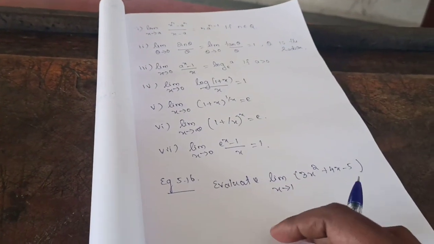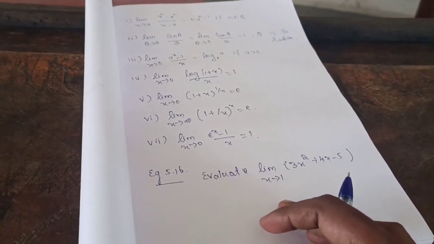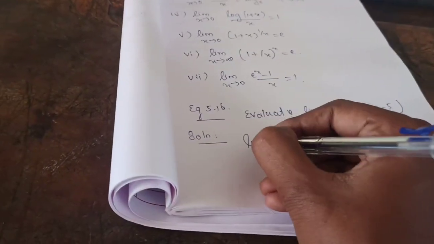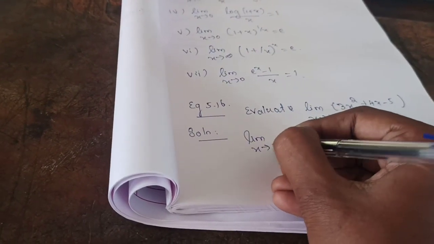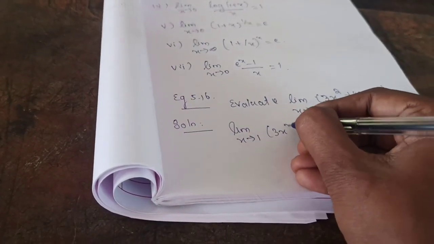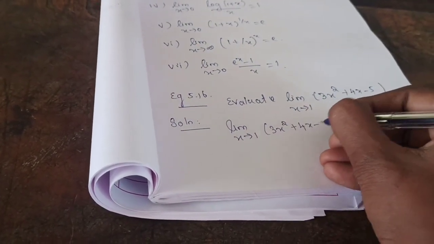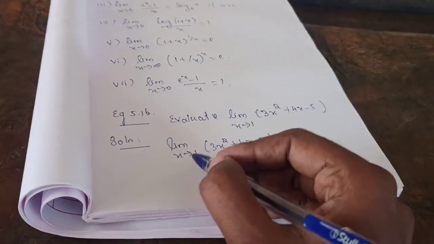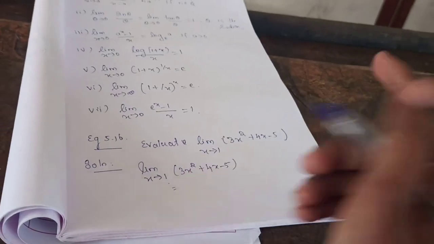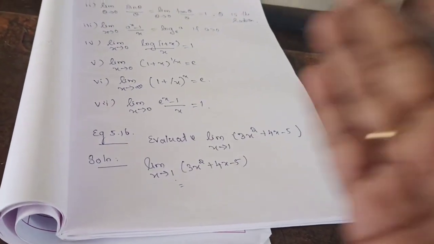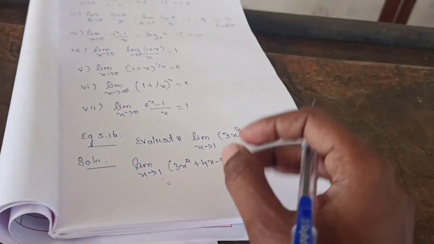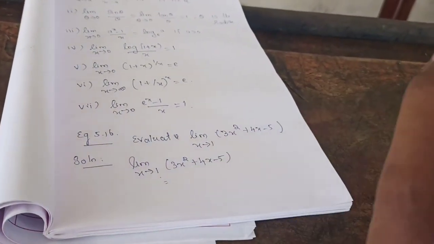Solution: limit x tends to 1, 3x square plus 4x minus 5 is equal to, in the place of x you need to substitute 1, that's all. We are not going to do problems related to the standard limits today, so I am just starting here. This is very easy.